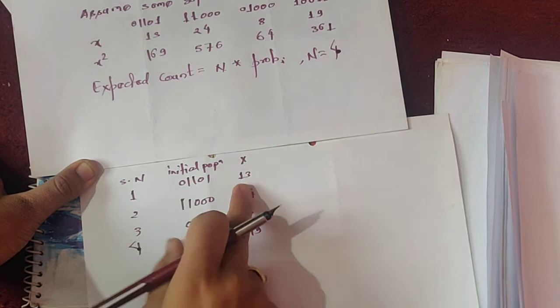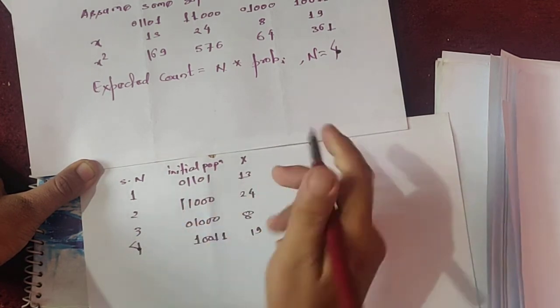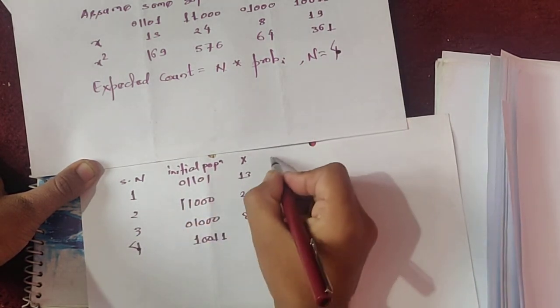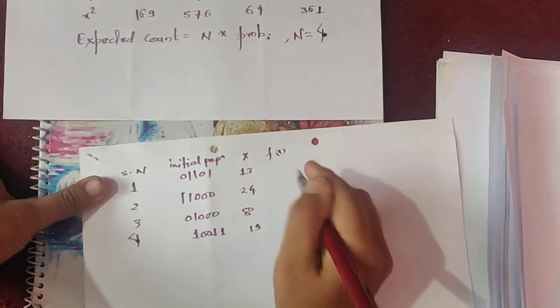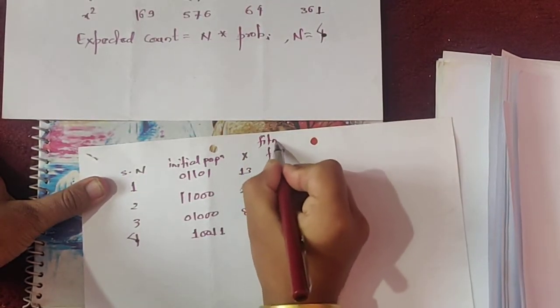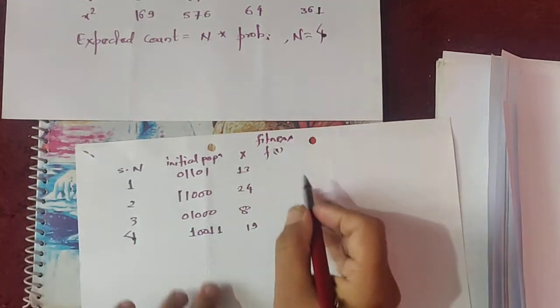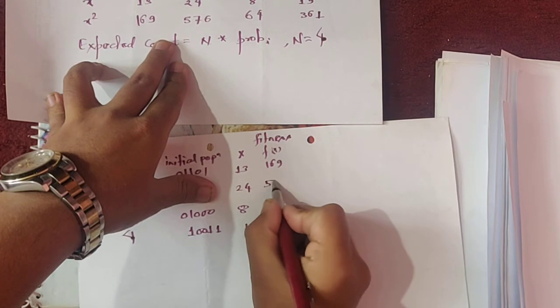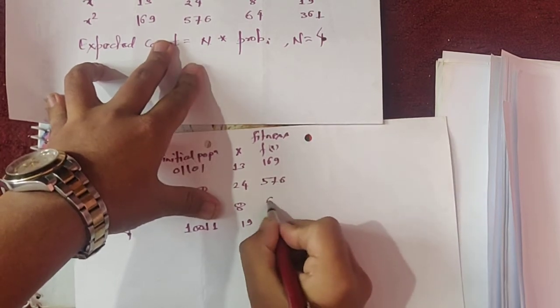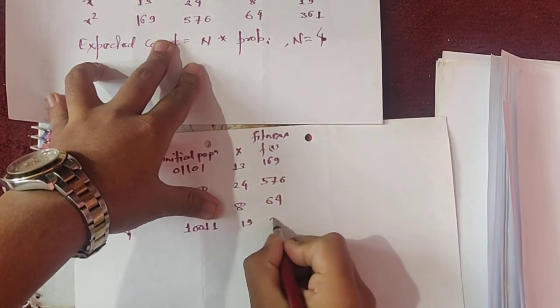That means its binary value, and its decimal value is 13. Next is fitness, that is f(x), also known as fitness. So 13 squared is 169, 24 squared is 576, 8 squared is 64 and 19 squared is 361.